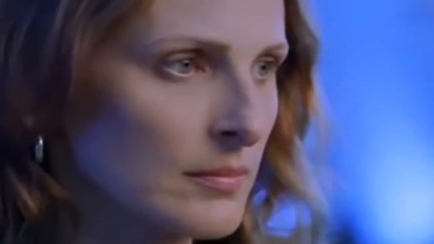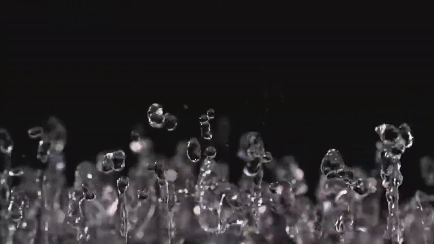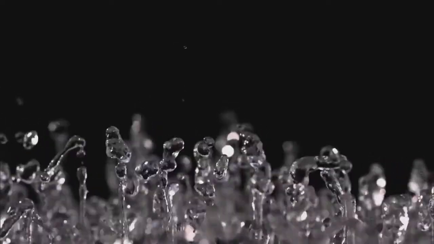Makes you wonder, doesn't it? If thoughts can do that to water, imagine what our thoughts can do to us. To what extent is water capable of picking up information? What does it perceive? And how does it remember it over time?